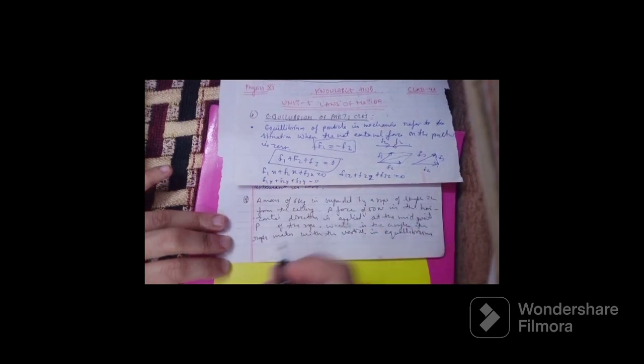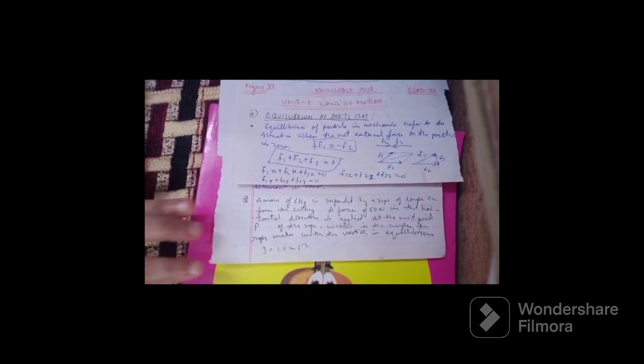You have to take g equals 10 meters per second squared. Neglect the mass of the rope. So the figure we have.